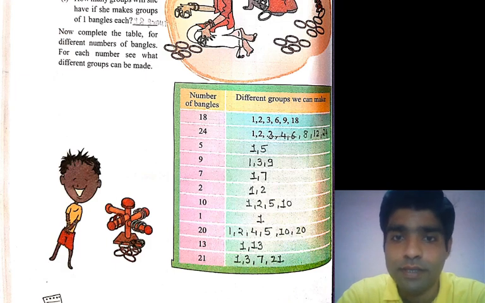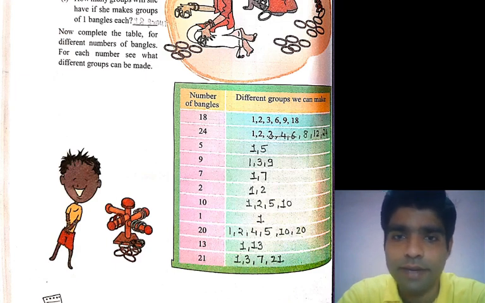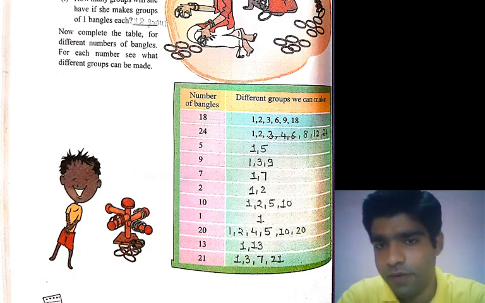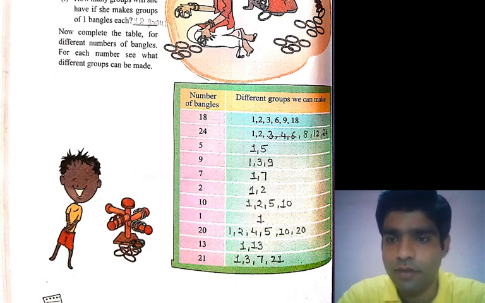Understood? Next start from 5. Obviously 1 will come here. 1 directly divides 5. And the next number, 2 does not divide 5, 3 does not, 4 does not, directly 5. It means that the factors of 5 are 1 and 5. Only 2 factors.